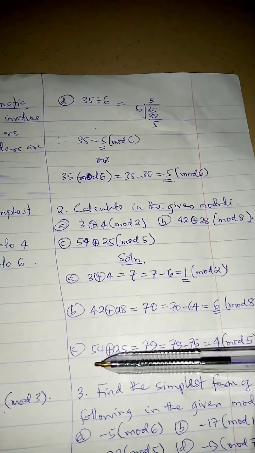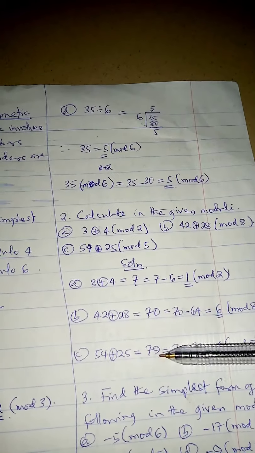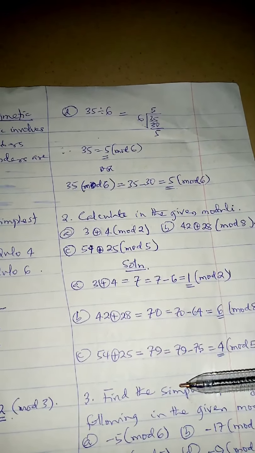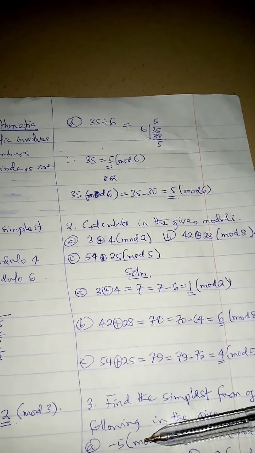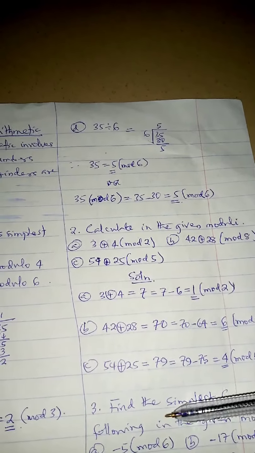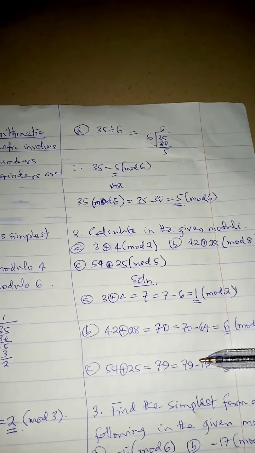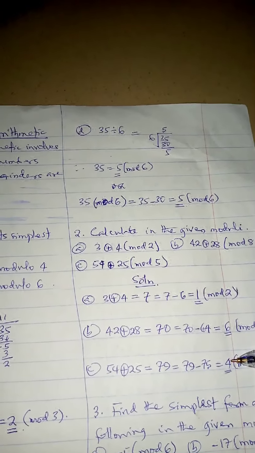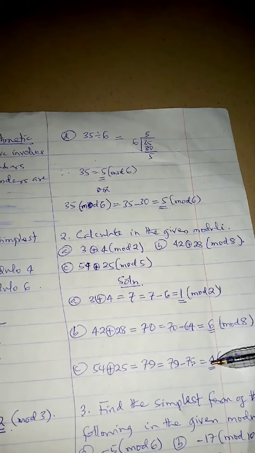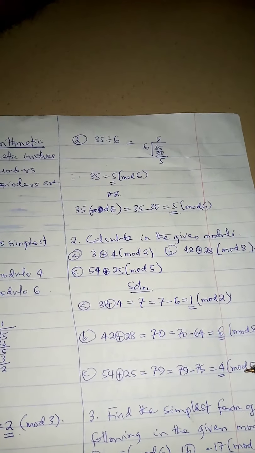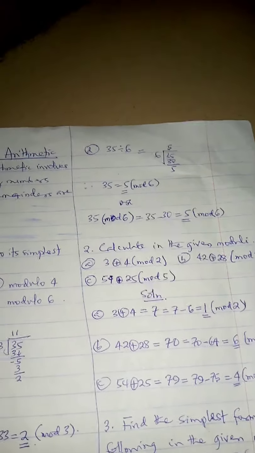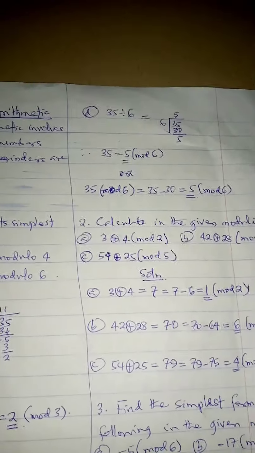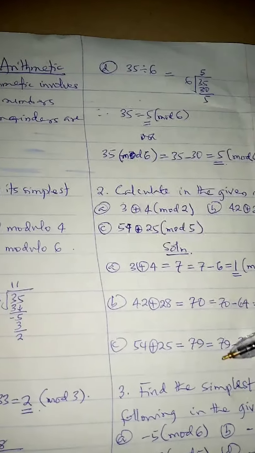Similarly, for C, 54 plus 25 is 79. We want to express in mod 5. Subtract the closest multiple of 5 from it, and that is 75. And that will give you 4 in mod 5. You can see it is less than the 5. Or you can divide 79 by 5 and write down the remainder. But this method is faster.